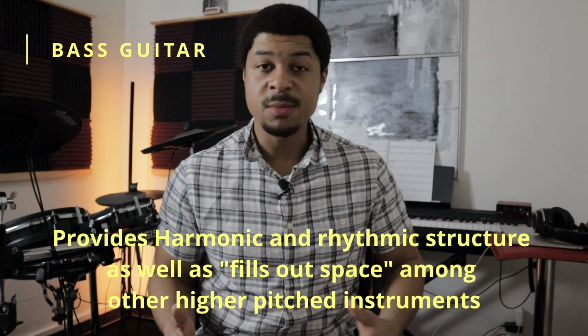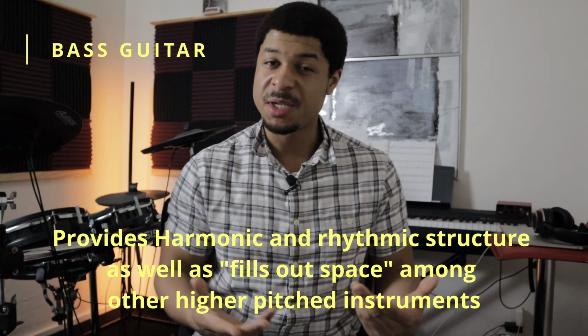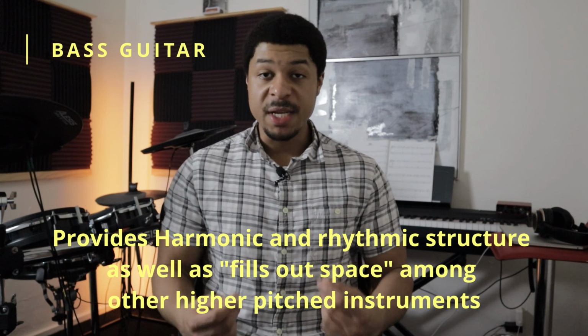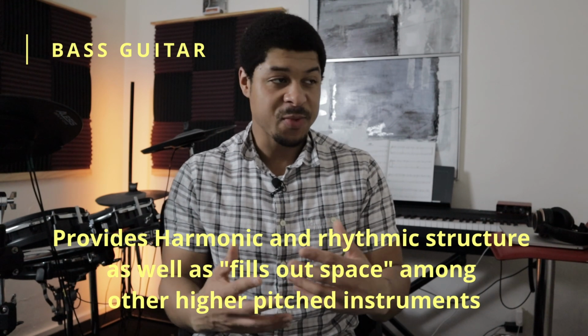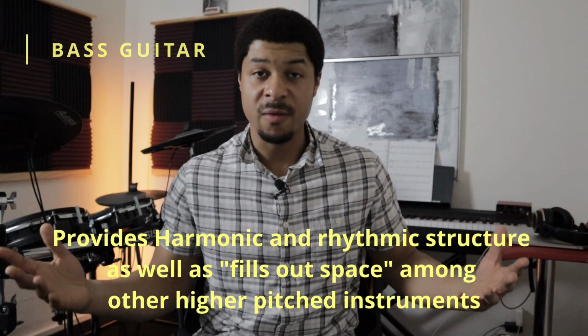Now the instrument we're going to talk about is the bass, or more specifically what I play, the bass guitar. Now, what is the bass guitar good at, you ask? The bass guitar provides harmonic and sometimes rhythmic structure to a composition, depending on how it's played. With the bass guitar's ability to play really low notes, it has the ability to fill out the space amongst other instruments and voices. So, harmonic structure.